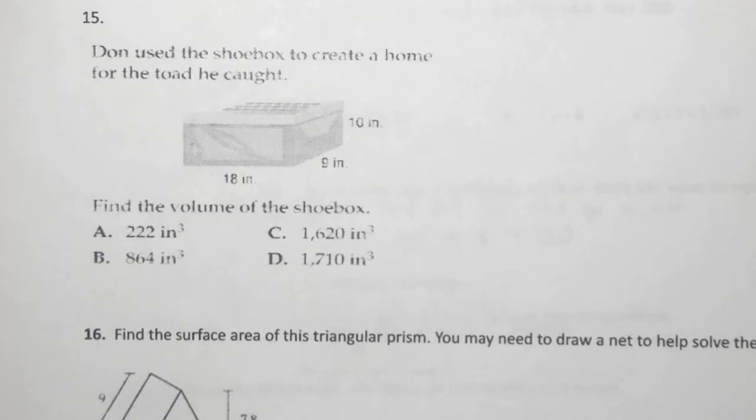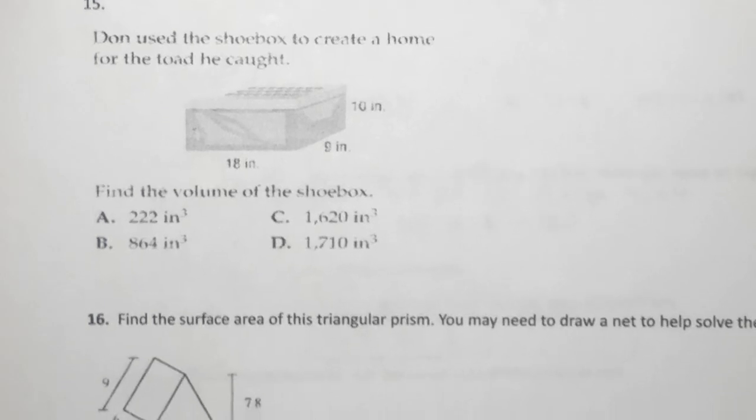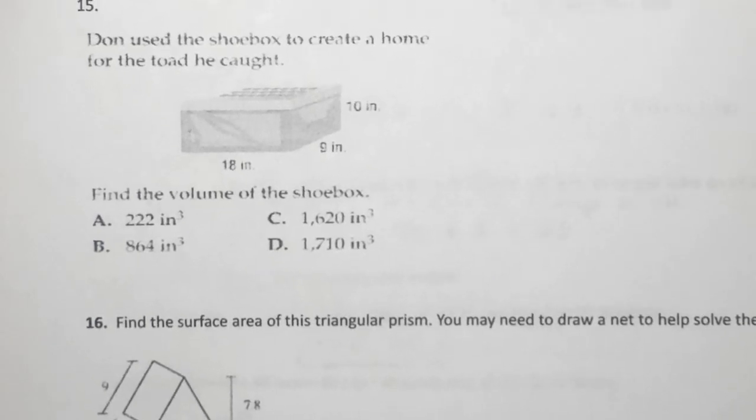All right, Don used the shoebox to create a home for the toad he caught. All right, we want to find the volume of the shoebox. Guys, another way that I could easily change this and make it more challenging is to tell you to find the space in the shoebox. Then what do you have to know?